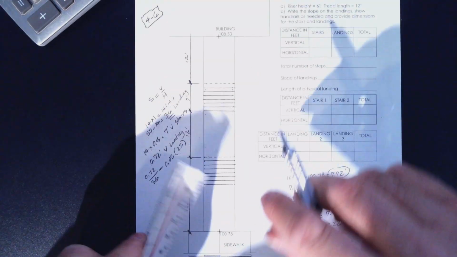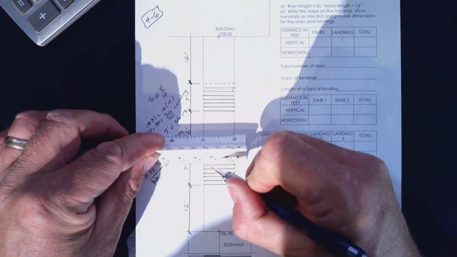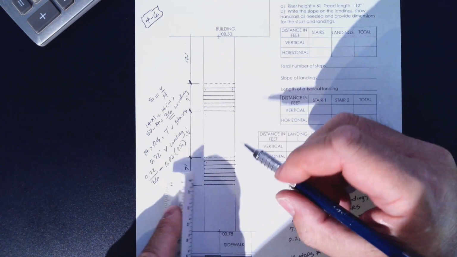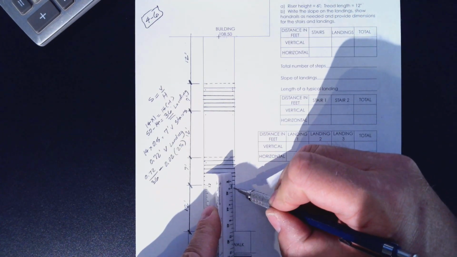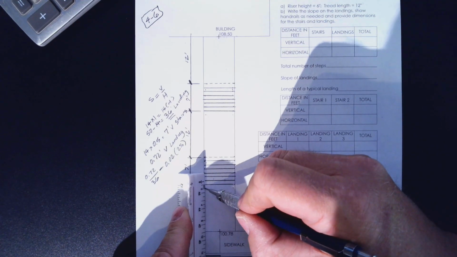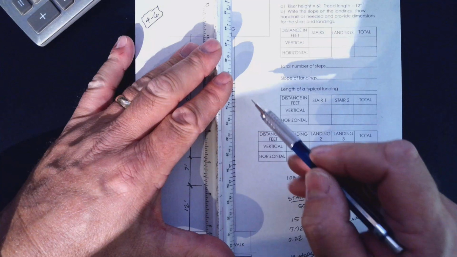So same thing here. Put it in each side and then come out for the foot extension. So we can draw in our railings.